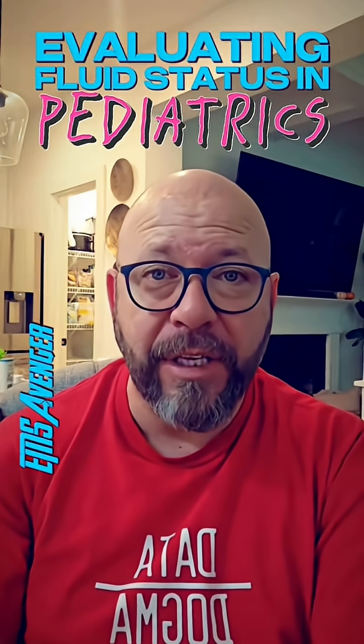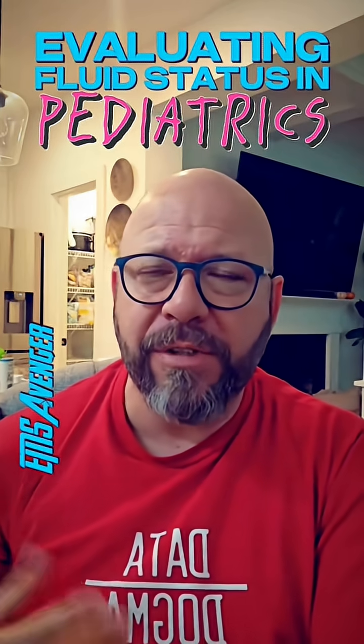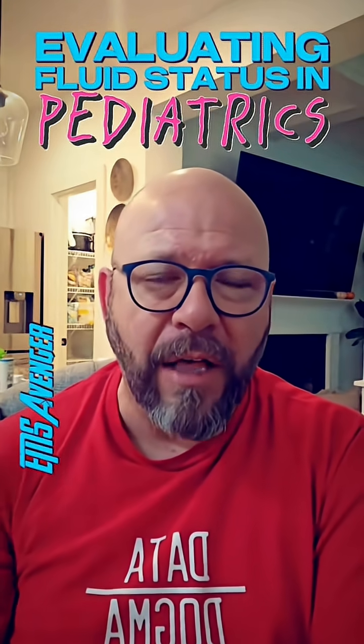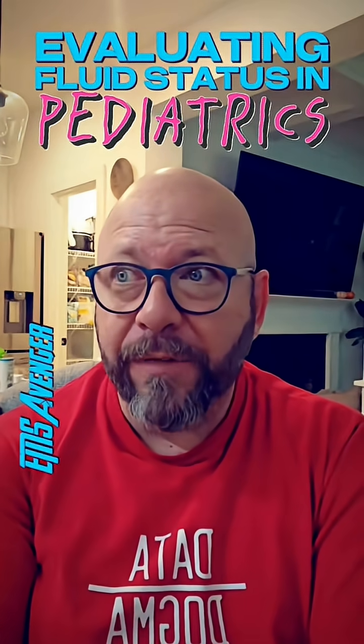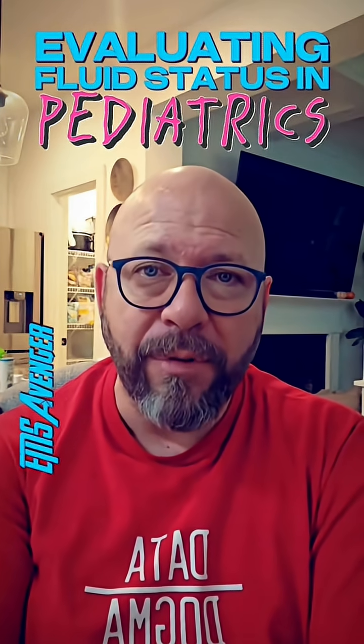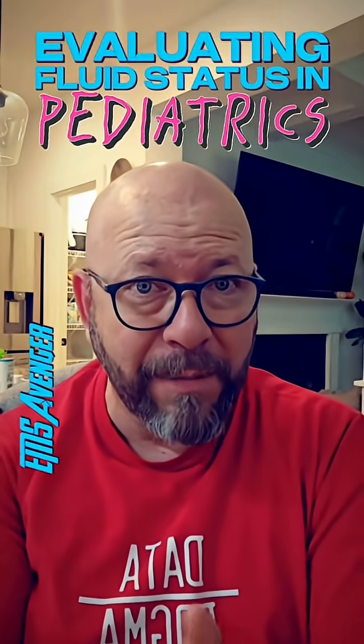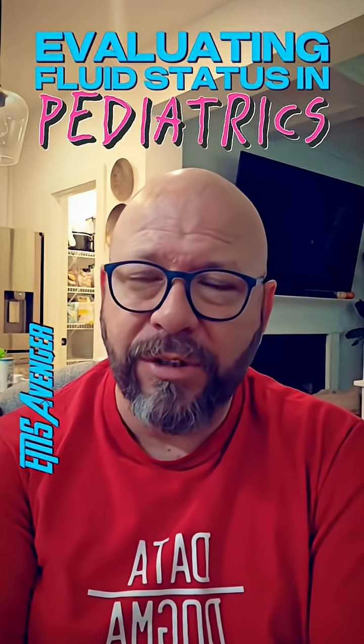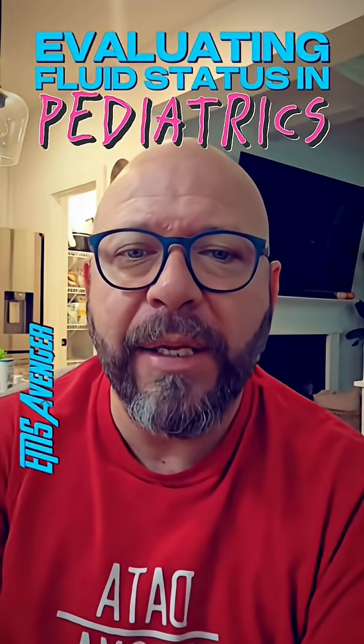And then obviously their skin temperature as well. If their skin is really cool, then they're probably not perfusing very well. They may be volume depleted. And if they're really warm, they may not be perfusing very well. They may be vasodilated. So there's a lot of different tools that we have in our toolkit to evaluate the fluid status of pediatrics.